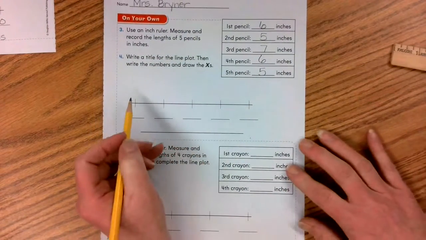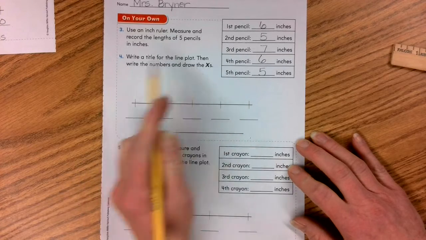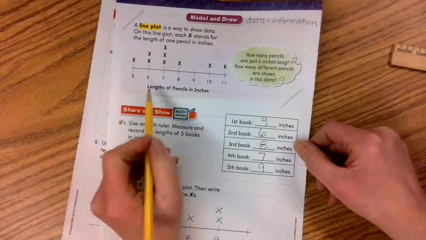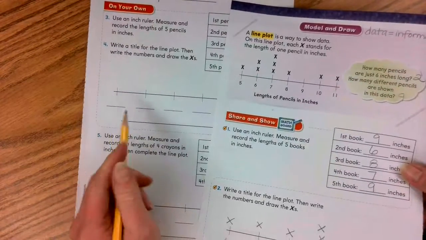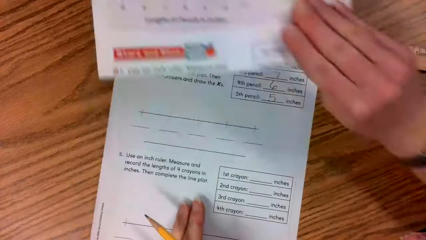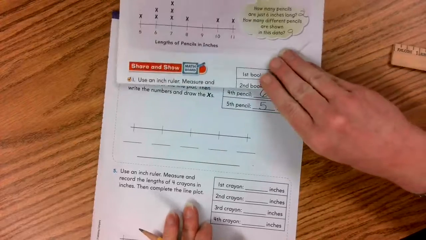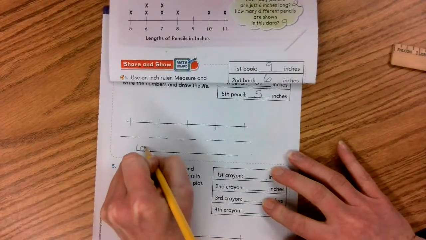Now I need to write a title for the line plot. Now if we look at what we did, here we had lengths of pencils in inches. Well, we're using pencils again, so that would work. So just copy that right down. This is lengths of pencils in inches.